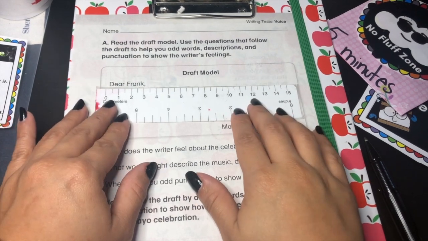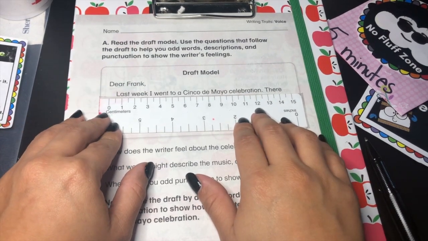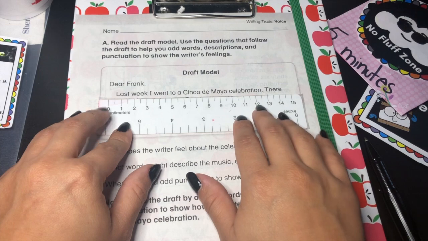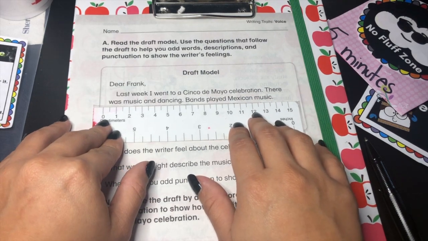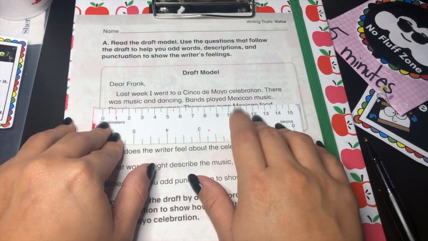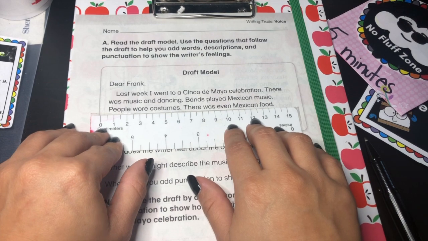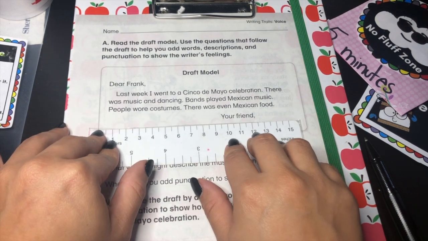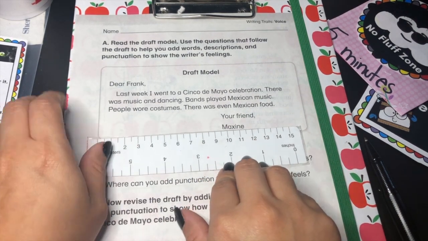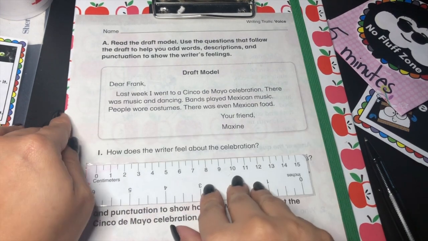Draft model. Dear Frank, last week I went to a Cinco de Mayo celebration. There was music and dancing. Bands played Mexican music. People wore costumes. There was even Mexican food. Your friend, Maxine.